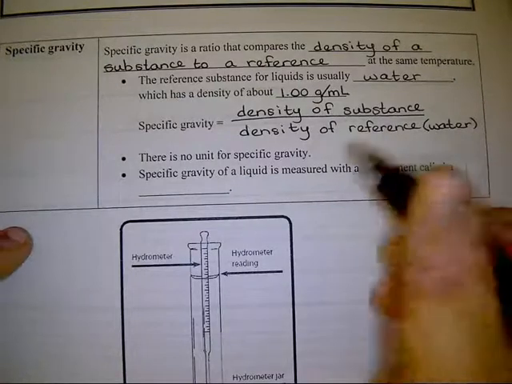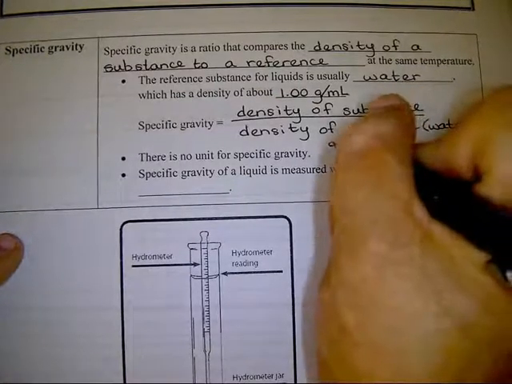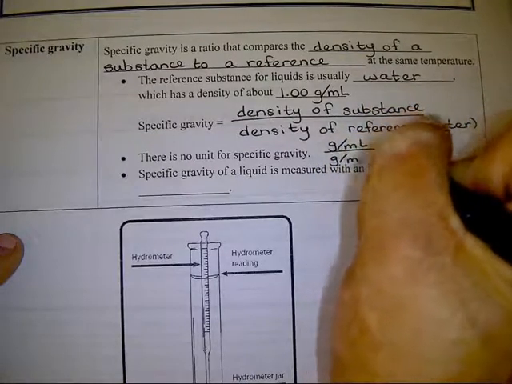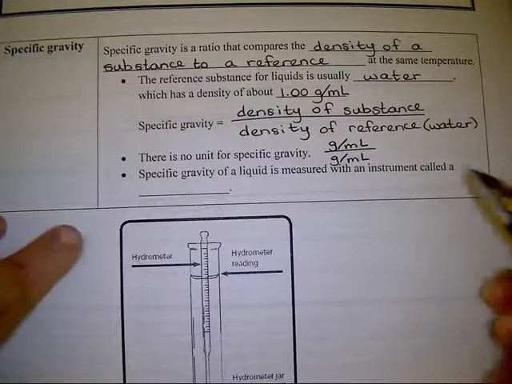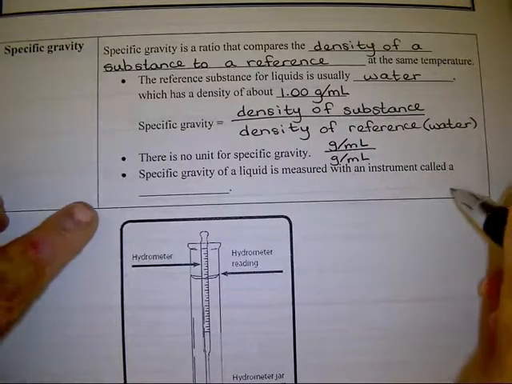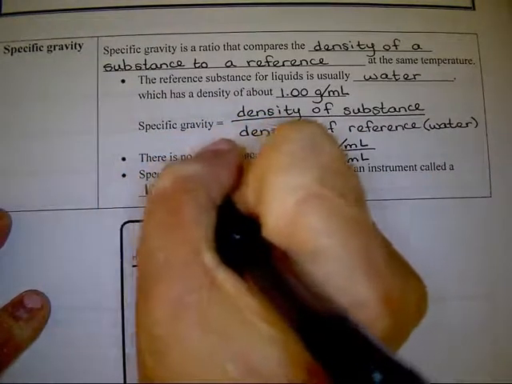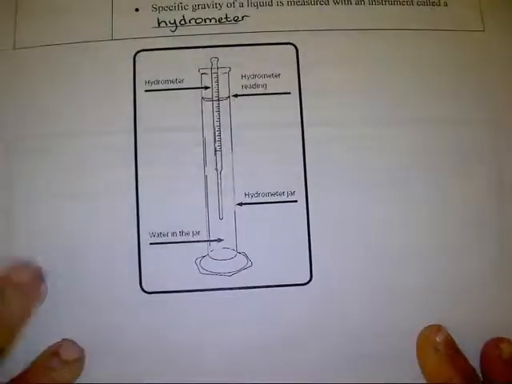There is no unit for specific gravity because we have grams per milliliter on the top and grams per milliliter on the bottom, and both of those will just cancel each other out. Specific gravity of a liquid is measured with an instrument called a hydrometer. And this is what a hydrometer looks like. Here it is.